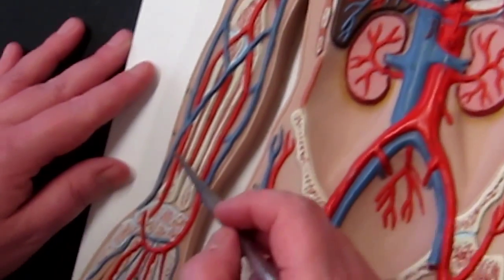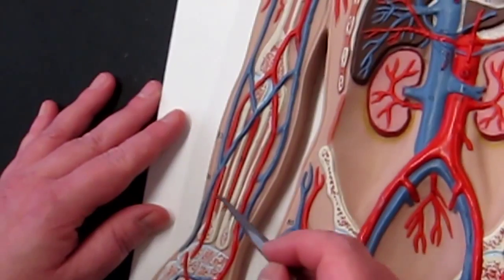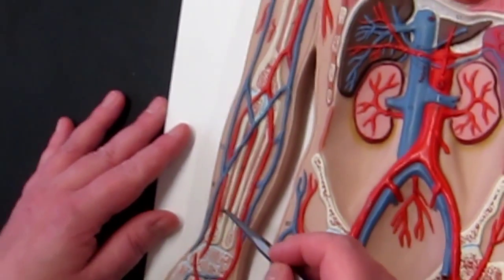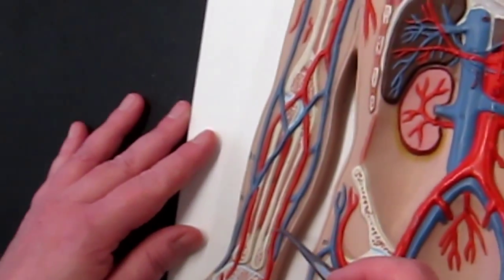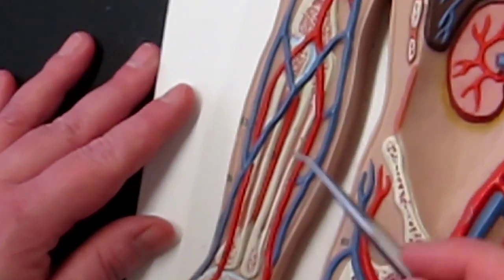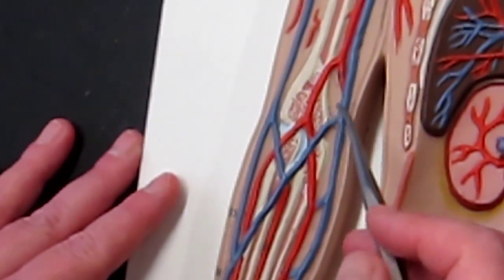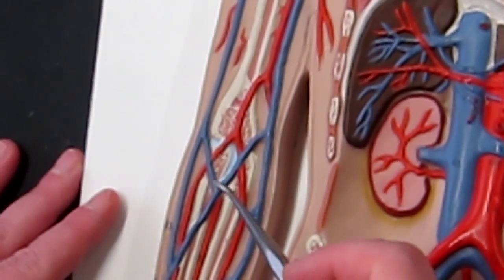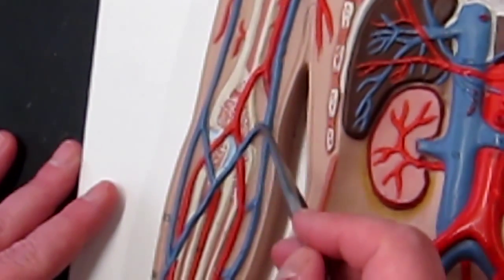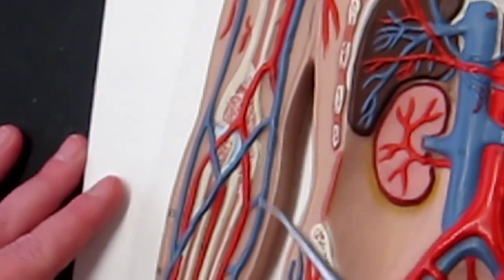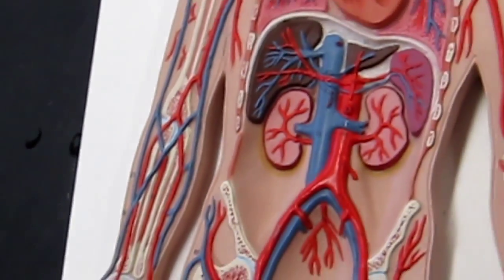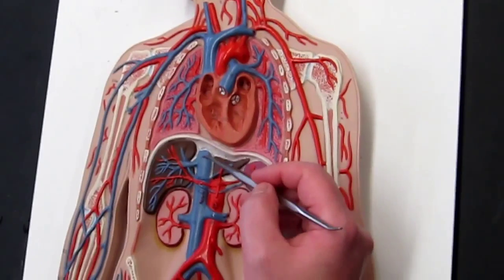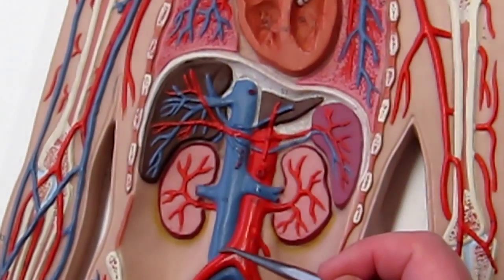And then the main branches that you have near the radial and ulnar arteries would be the radial and ulnar veins. Okay, you also have a diagonal arrangement of the vein here, which is the median cubital vein. Okay. Now, on the opposite side of the heart, we have the inferior vena cava.